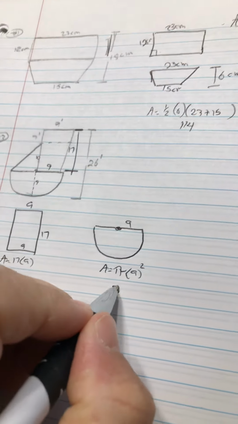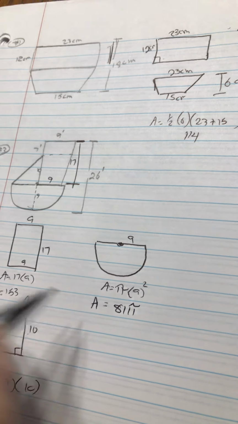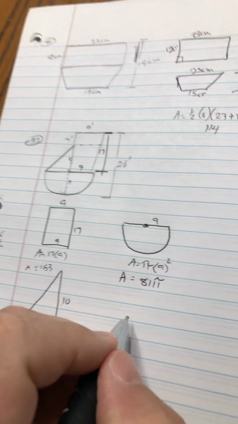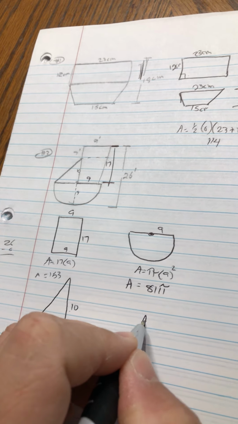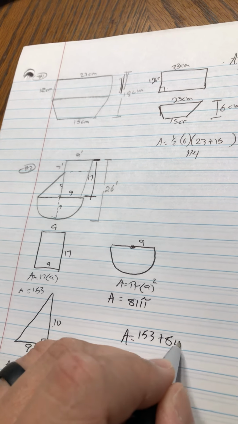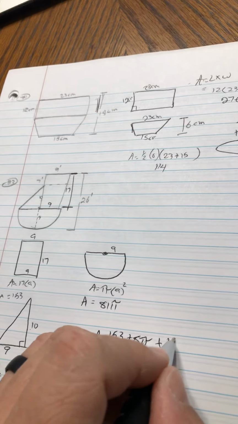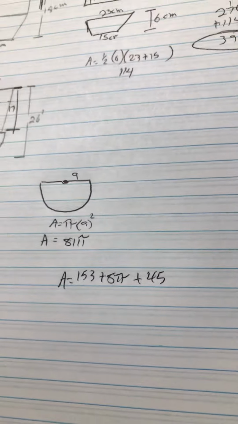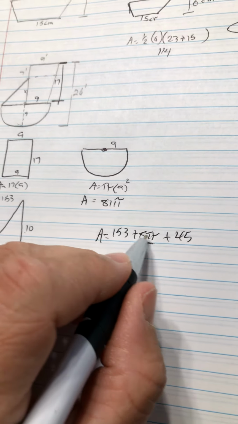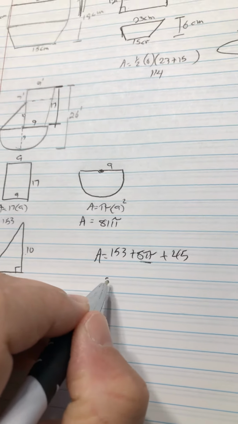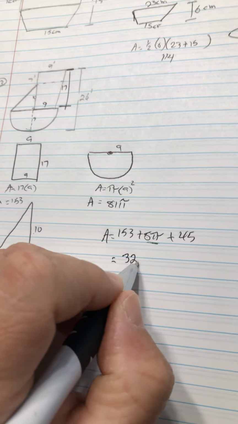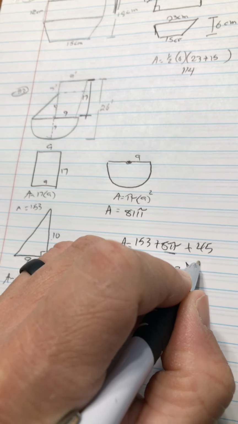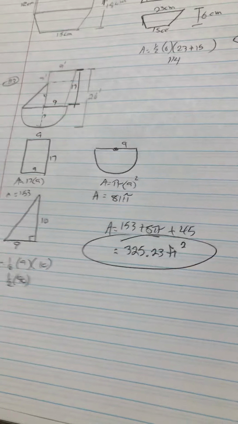Okay, we got 81 pi. Then 1/2 times 90. Okay, so yep. So for the whole figure, it's going to be 153 plus 81 pi plus 45, because half of 90 is 45. So when you add all of that together, you have to calculate 81 times 3.14. That'll give you 325.23. Round it to the nearest hundredth. That'll be fine.